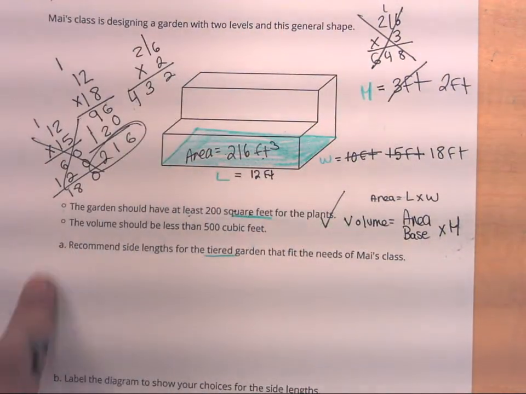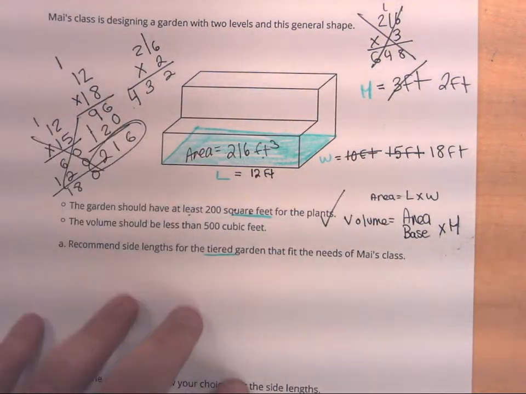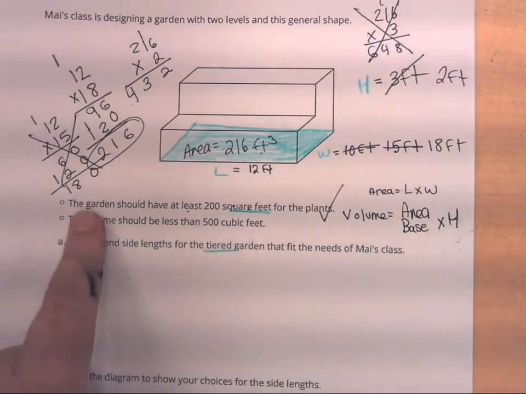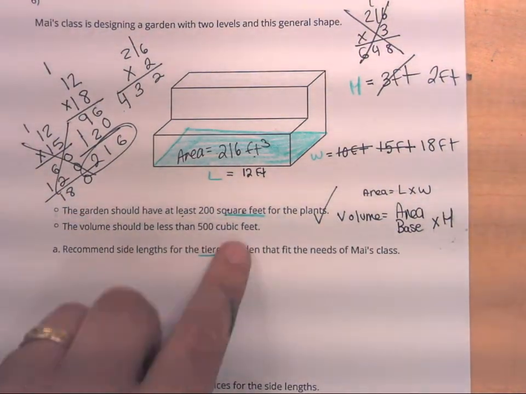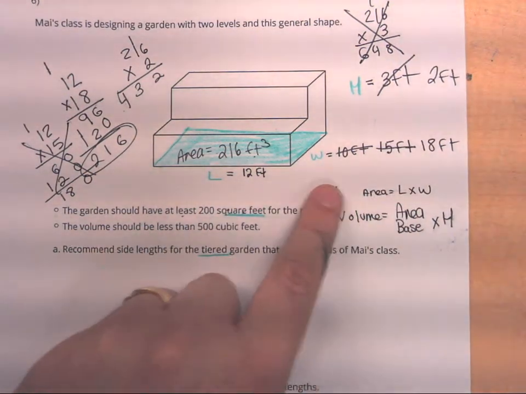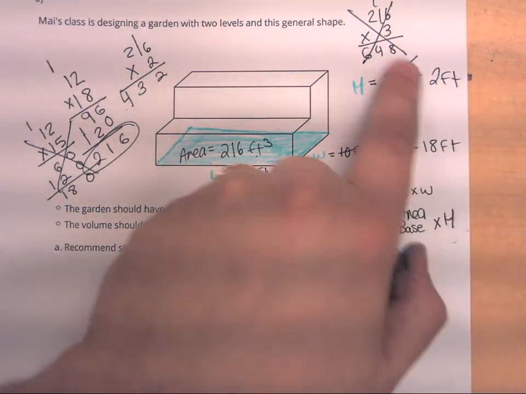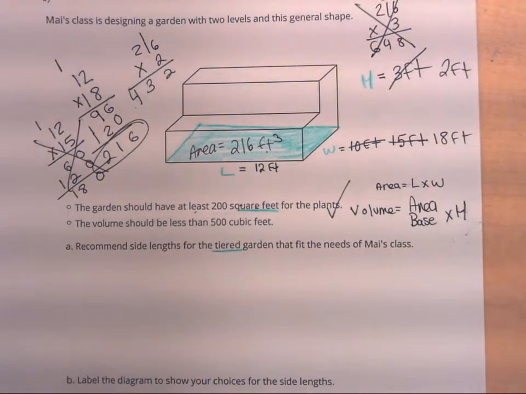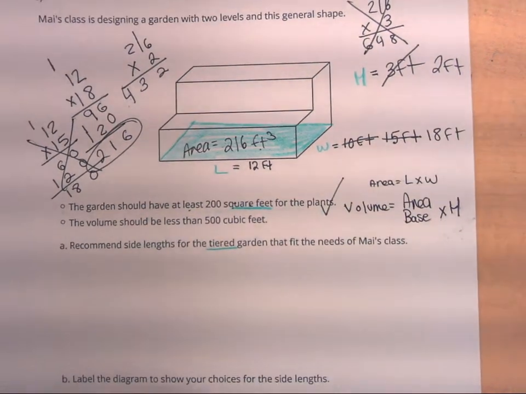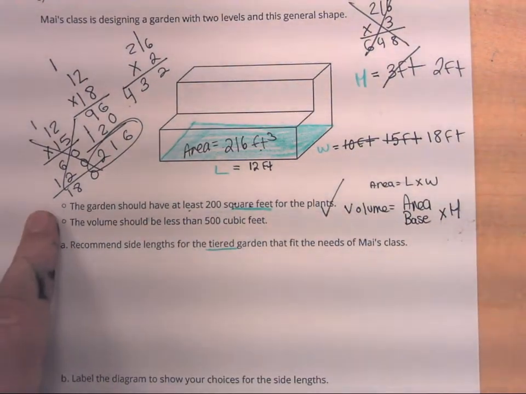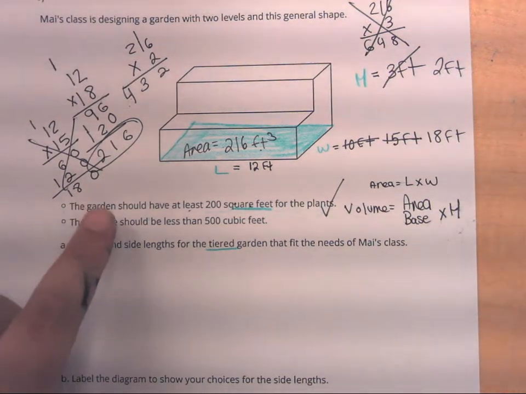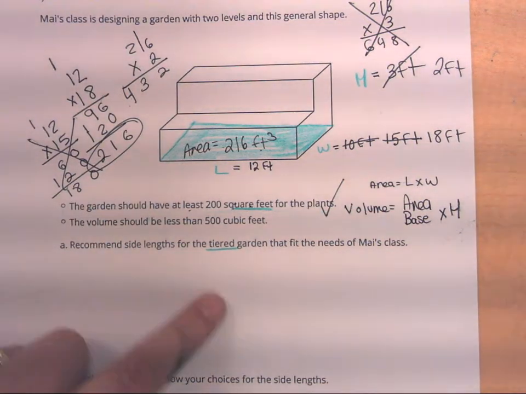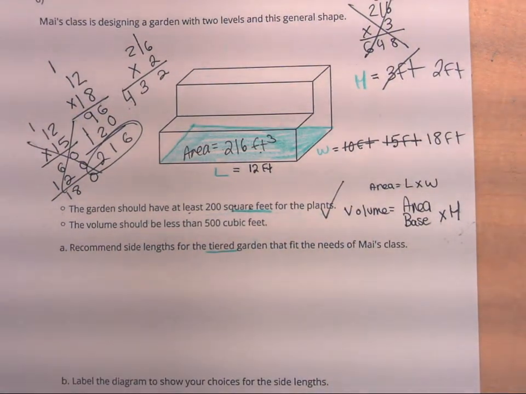So this is a problem where it seems like there's a lot going on, and in many ways there is. But if we take each constraint one at a time and understand the relationship that each of these dimensions have with each other in terms of finding area and finding volume, this is a manageable problem. But I recommend working on a problem like this methodically. You want to make sure that you're double checking that you're meeting the criteria, and making sure that you've answered all parts of the question.